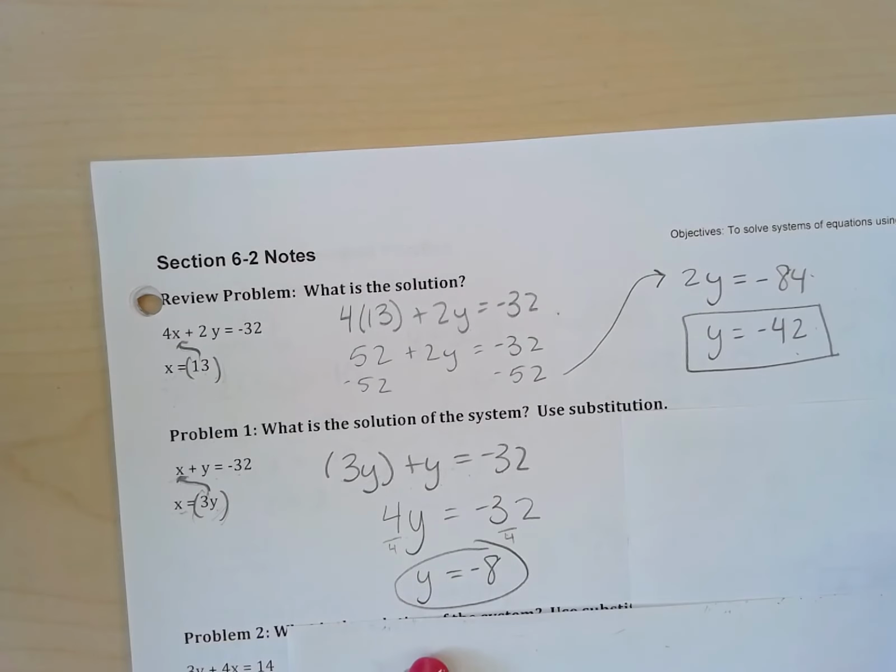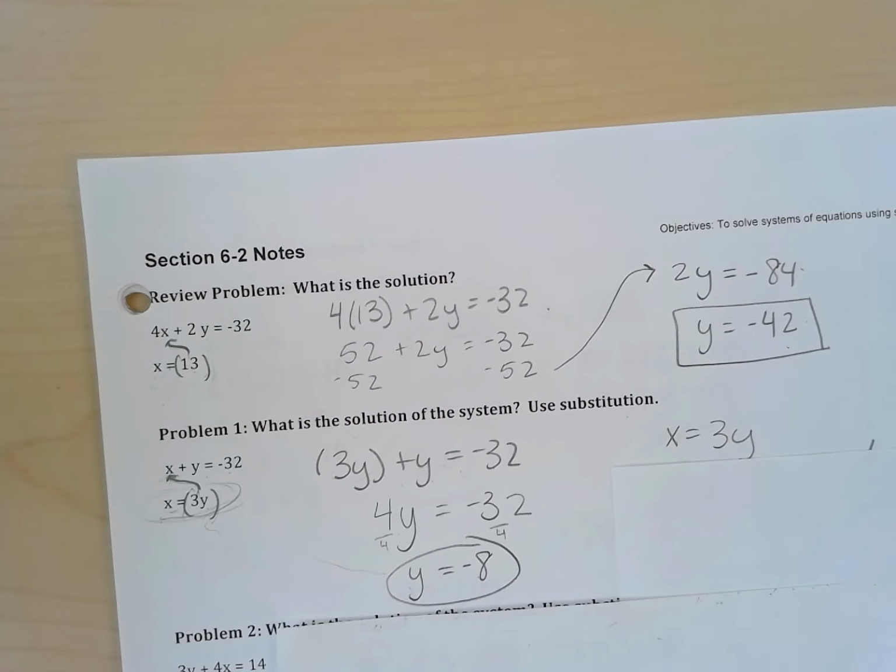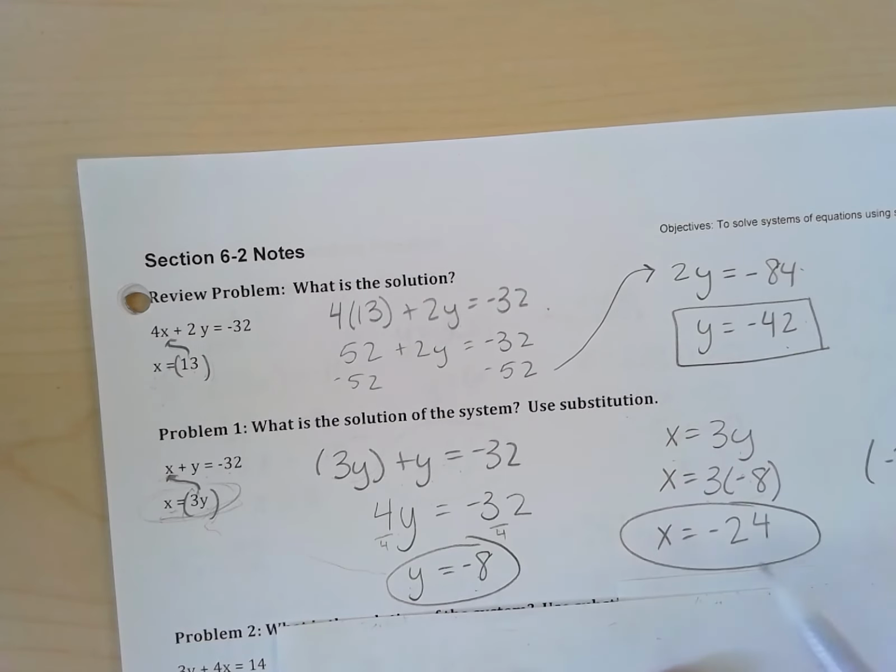Now, I'm not done yet because I also need to know, well, what is x? So I go back to this bottom equation that I used, and I say, okay, I now know y is negative 8, so I can just plug that in for the y in the equation. So I'll have x equals 3y, and instead of y, 3 times negative 8, because that's what y was. 3 times negative 8 is negative 24. So my solution is actually two numbers, y equals negative 8 and x equals negative 24.